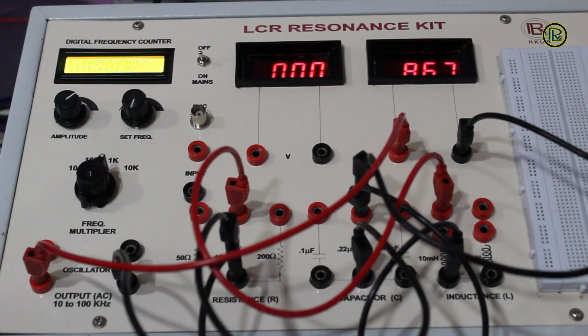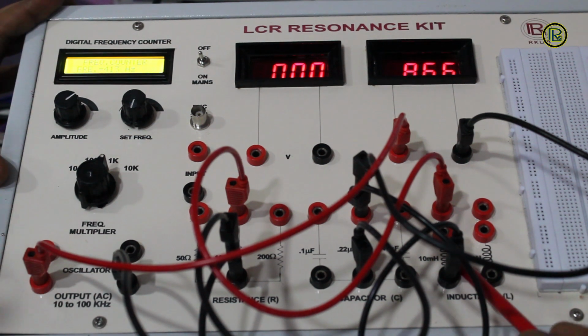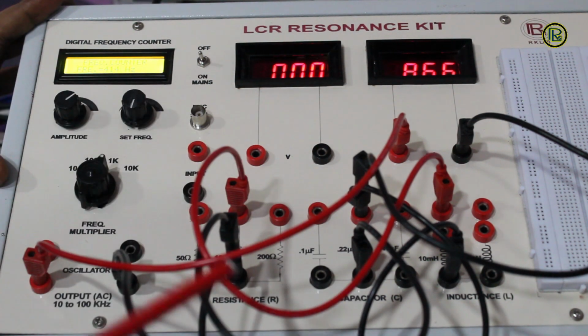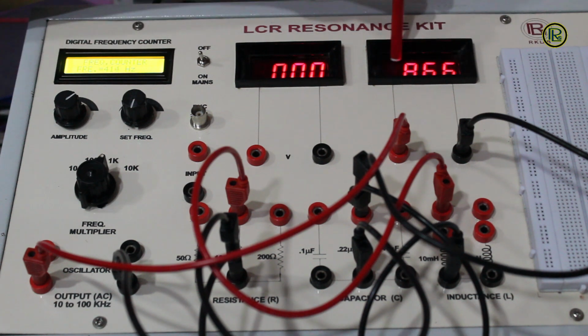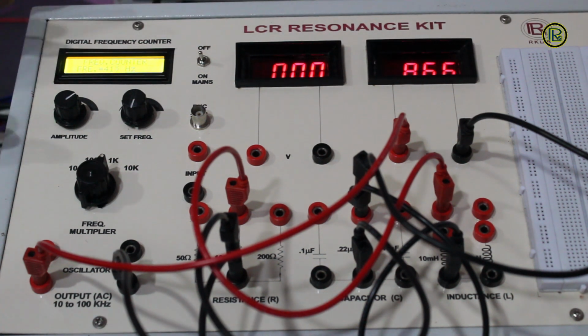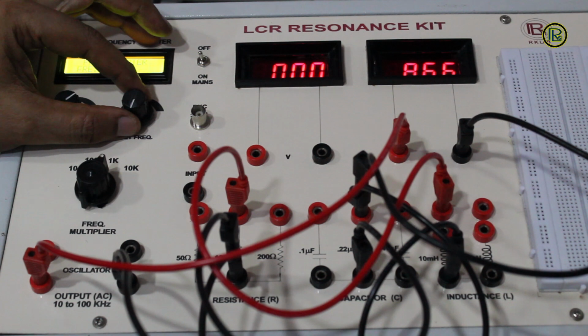Okay, now we have to check the response of the circuit. So I have set the amplitude around RMS peak value of 2 volt, and I have taken L equal to 10 millihenry, C equal to 0.22 microfarad, and R equal to 100 ohm. Now I have to check the variation of current in this milliammeter with the variation of the frequency. So I start with frequency 415 Hz, and now I am increasing the frequency.